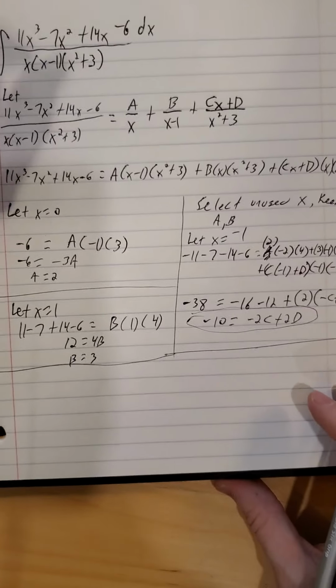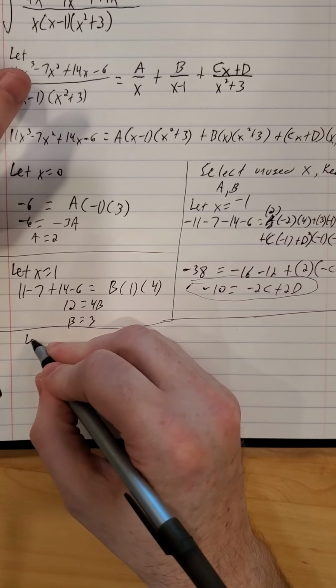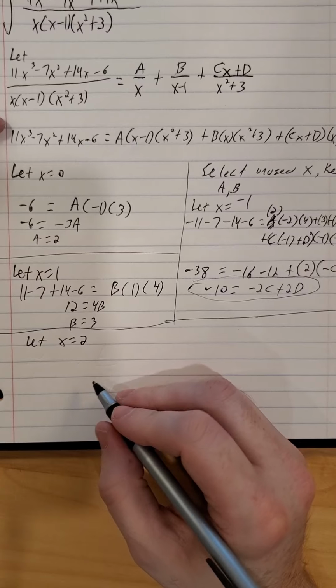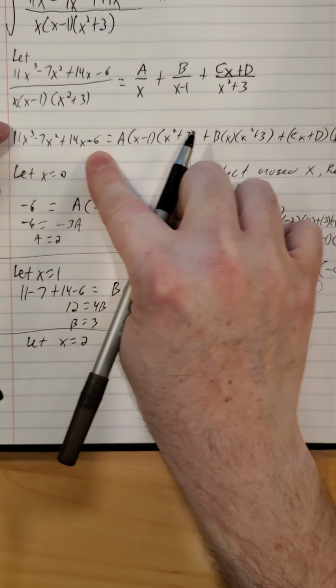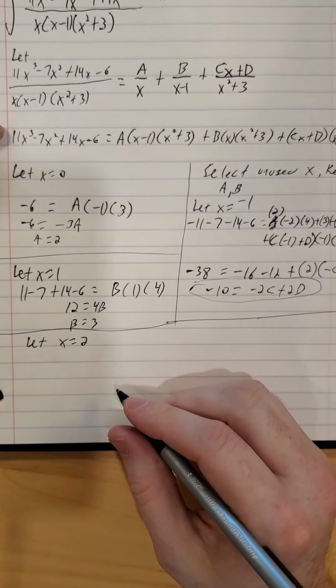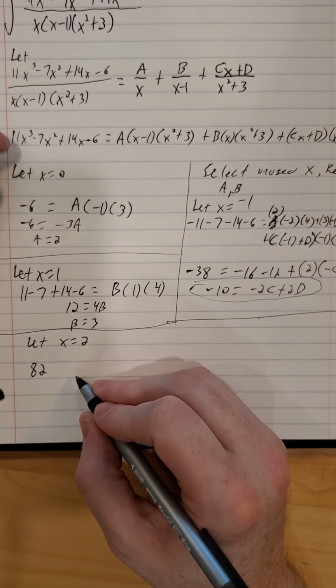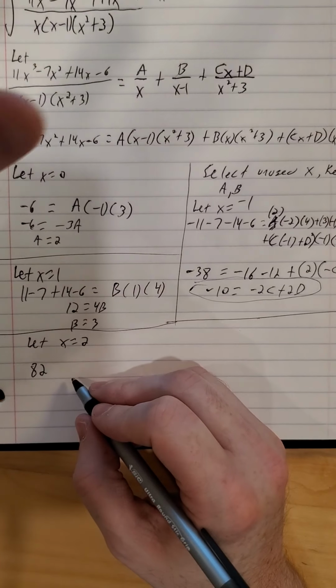Just to have enough room to write, I'm going to start down here. So we will let x equal 2. Plugging 2 into all these, I'll save you the calculator work. You get 82 on the left side. So 11 by 8 minus 7 by 4, et cetera.